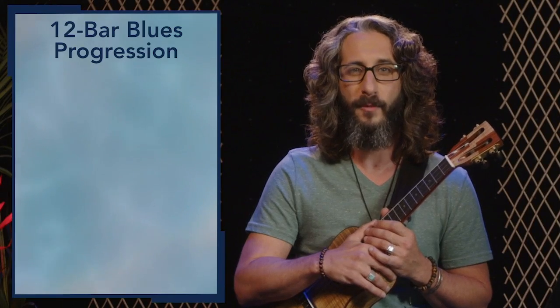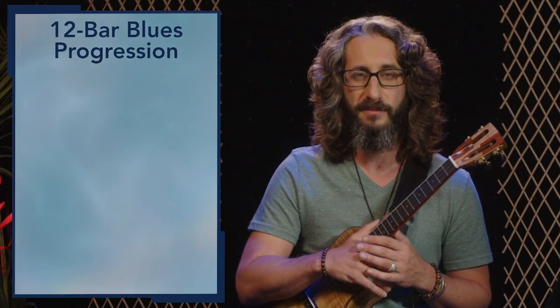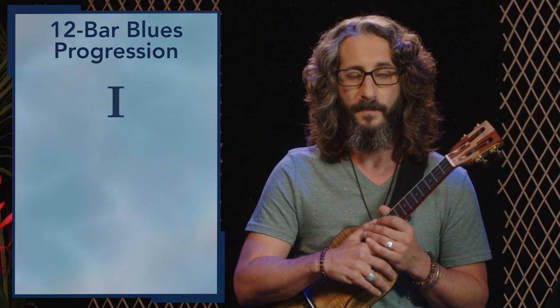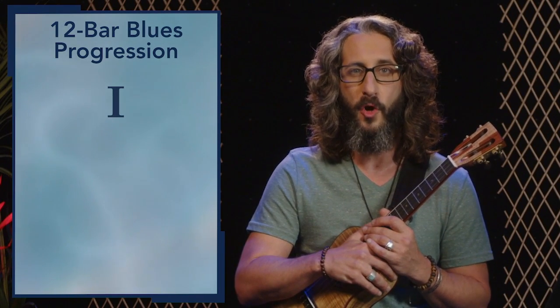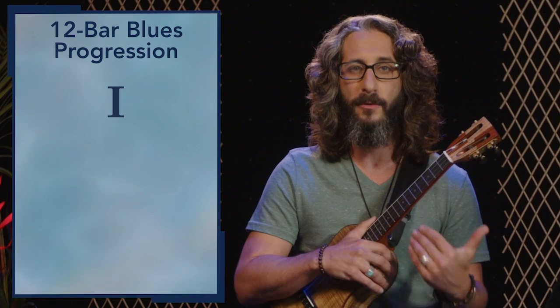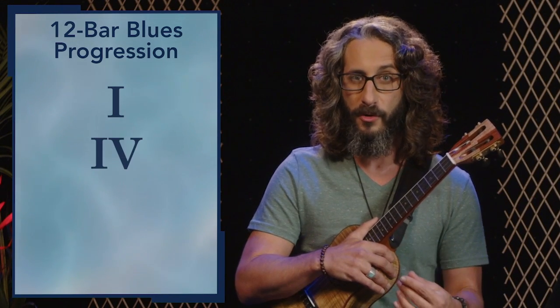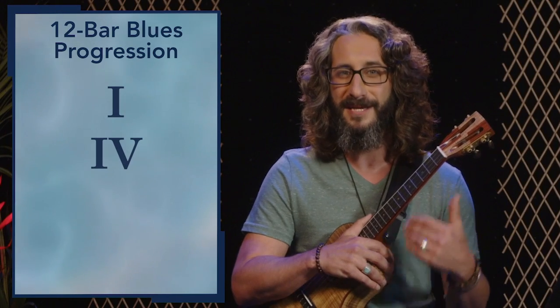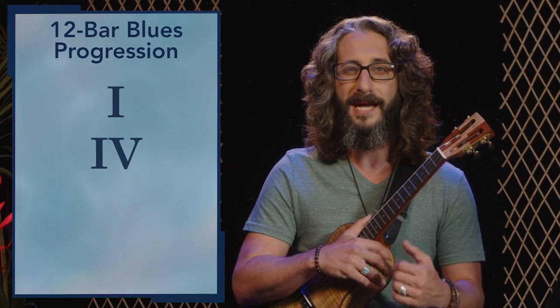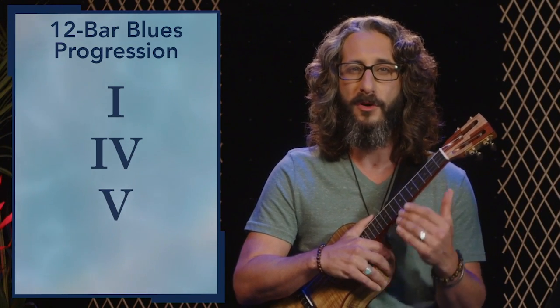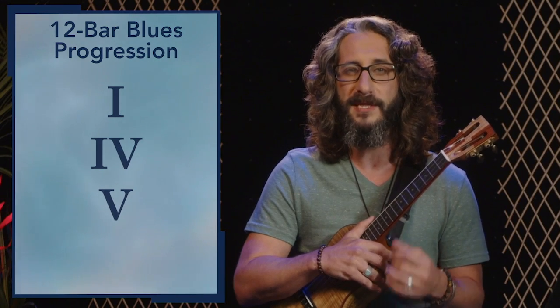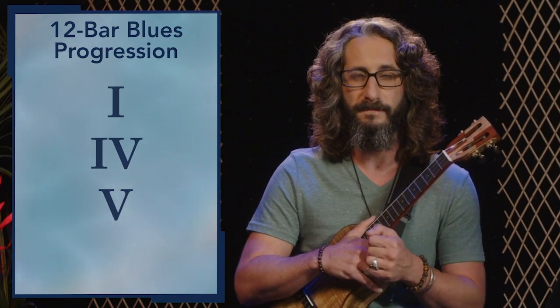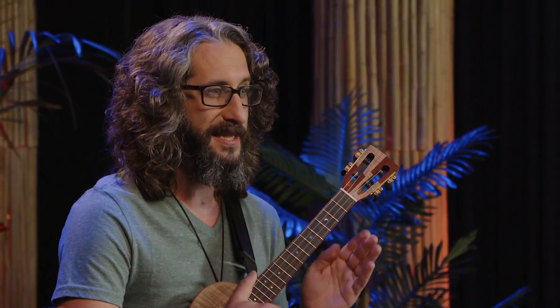The 3 chords are the 1 chord, or the chord based on the first note of the scale of the key that we're in, the 4 chord, or the chord based on the 4th note of the scale, and the 5 chord, or the chord built on the 5th note of the scale. If you've ever heard the term 1-4-5 progression, that's exactly what I'm talking about.